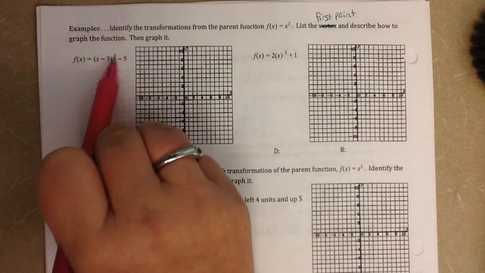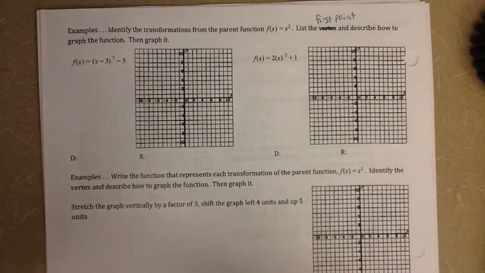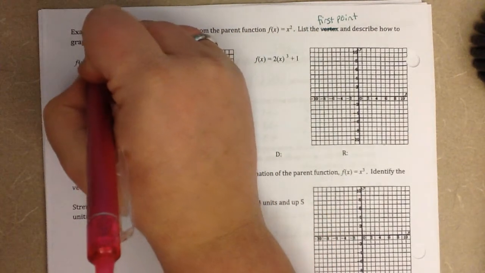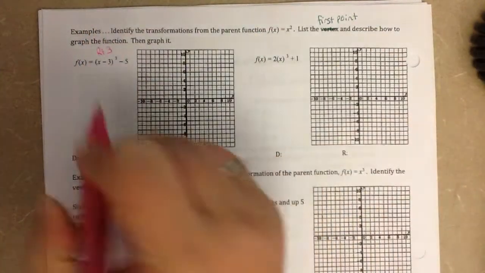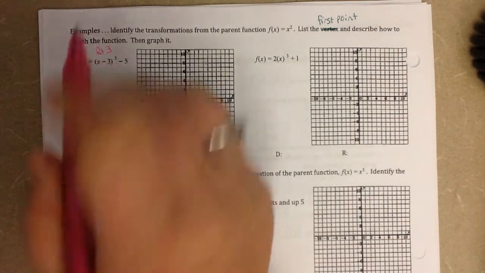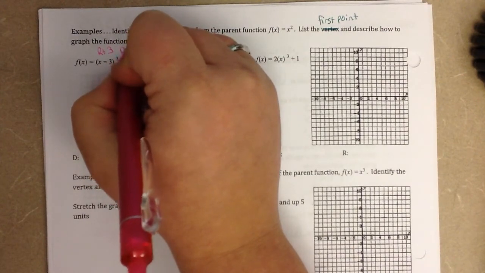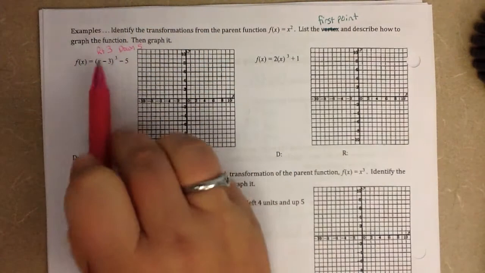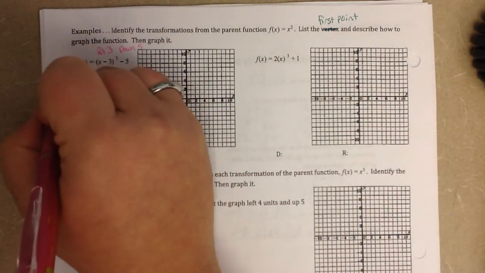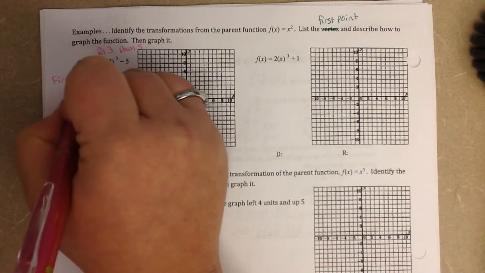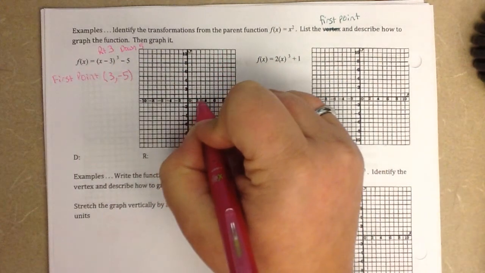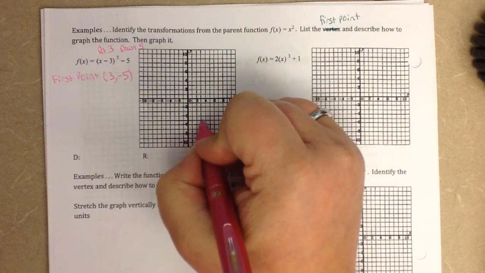Notice that x and to the third are the only things that are not transformations, so this -3 has to be a transformation. If I flip it back on the other side, I can see that this is going to move me right 3, and then I can see that this after -5 is also a transformation. After, with a subtraction, is going to move me down 5. So remember, right, left, and up and down both affect your first point. So my first point that I graph is no longer going to be at 0, 0. Now it's going to be at 3, -5. So we'd go right 3 and down 5 to get that first point.